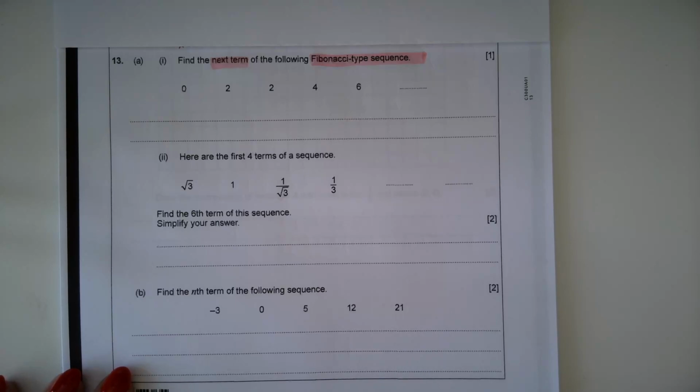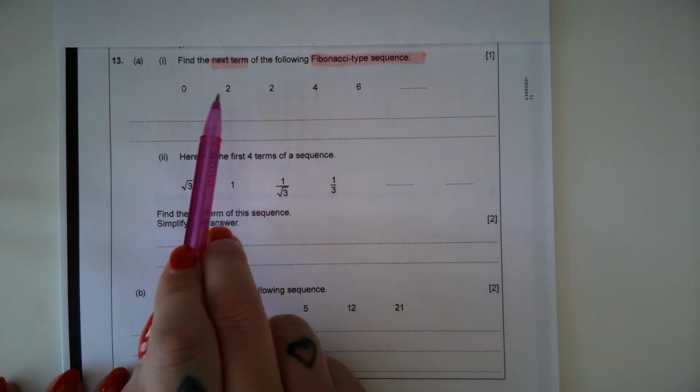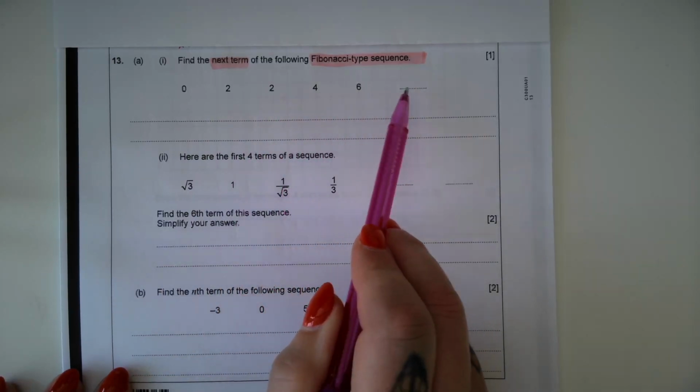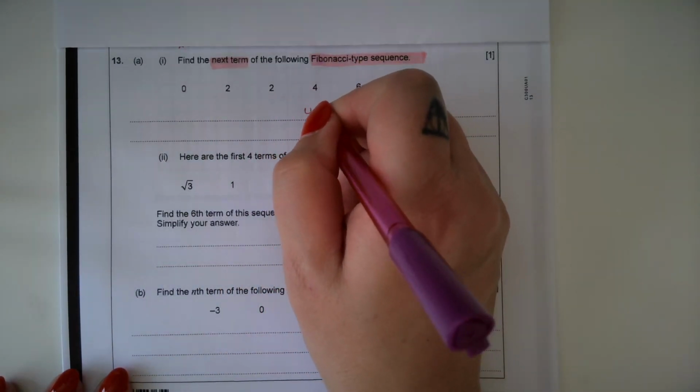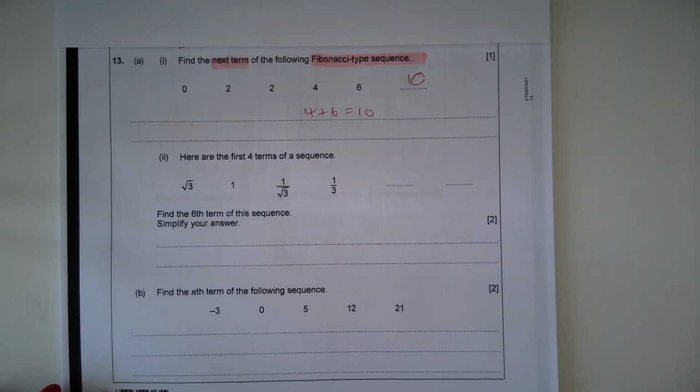So to generate a Fibonacci type sequence, you add the previous 2 terms together to get the next term. So 0 plus 2 gives us 2, 2 plus 2 gives us 4, 2 plus 4 gives us 6. So to get this term, we need to do 4 plus 6. So that next term is 10.